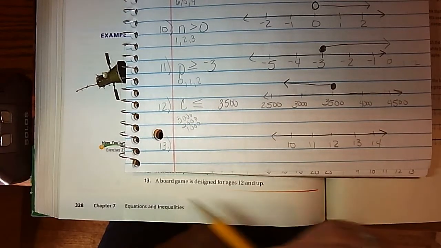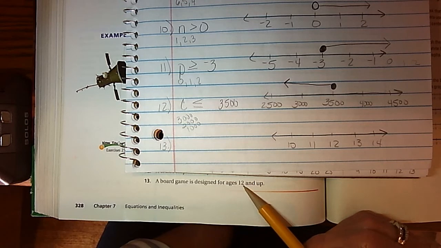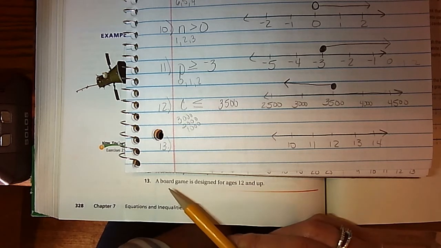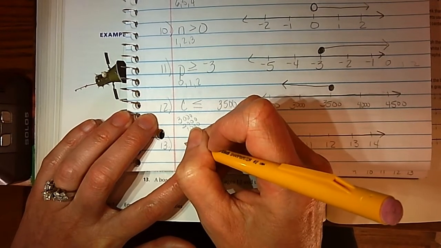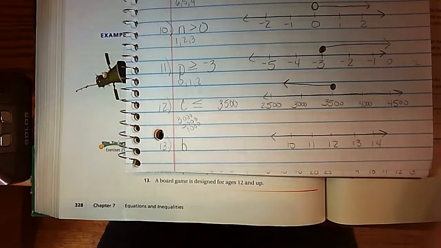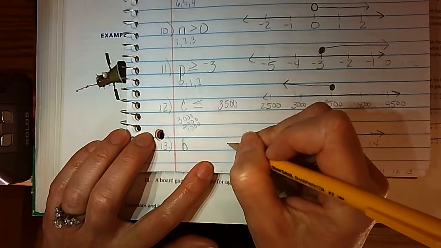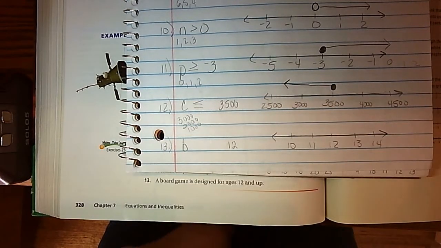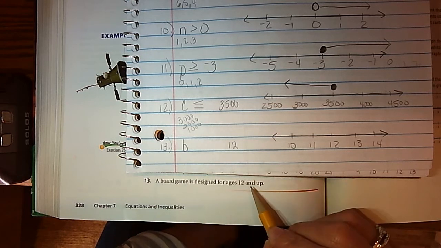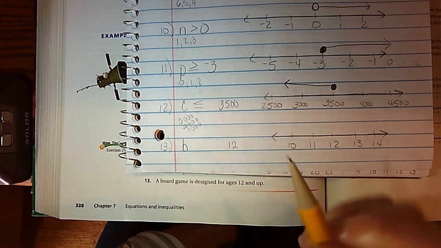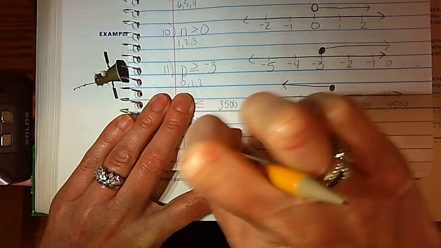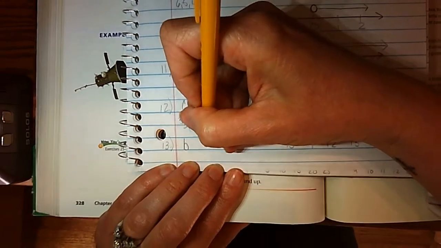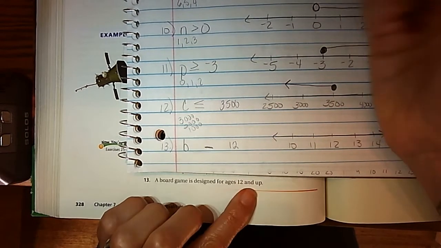Now number 13, a game board is designed for ages 12 and up. So a board game. I don't know, I guess we could use B for board or G for game. And I know I'm going to have a 12 on this side. For ages 12 and up. So you can equal 12. Or up.